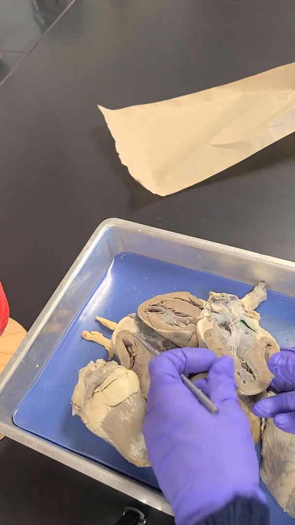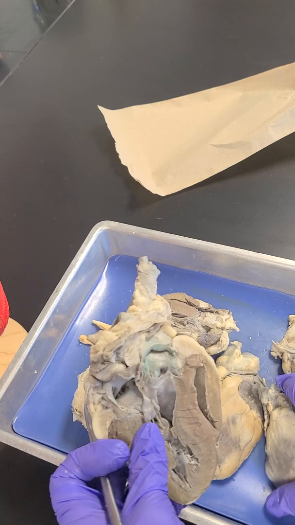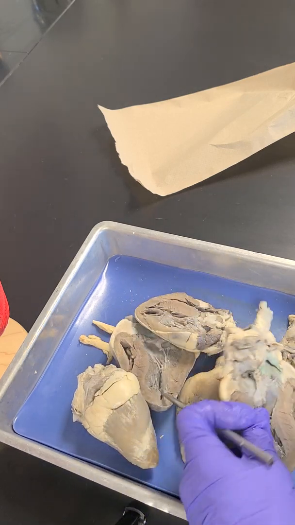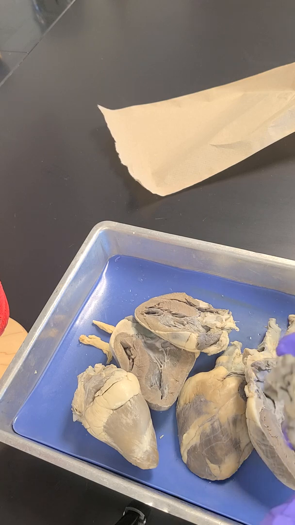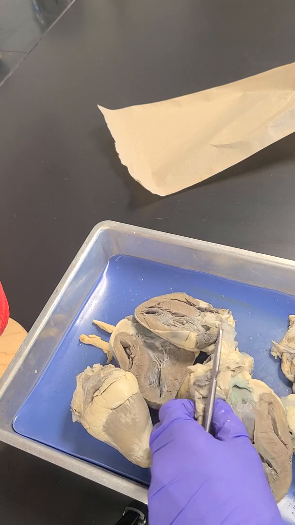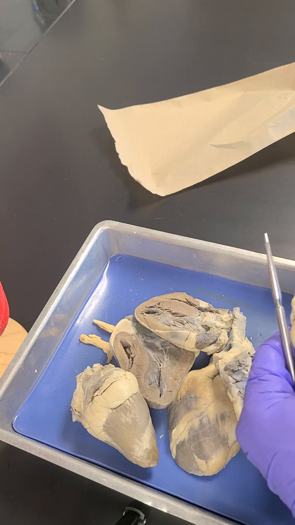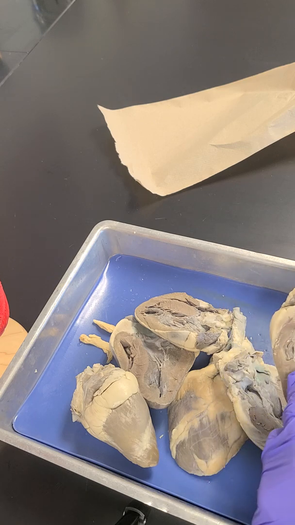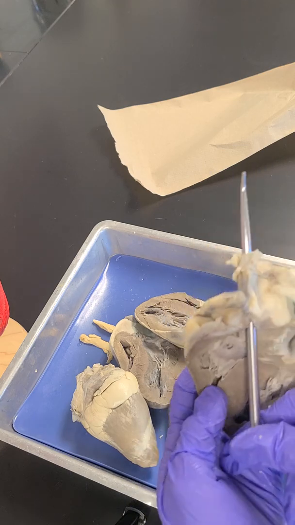And then I'm trying to find it from another view. It's kind of a hard one to find after the heart's been dissected. Okay, so here it is from this view. This is the same one.